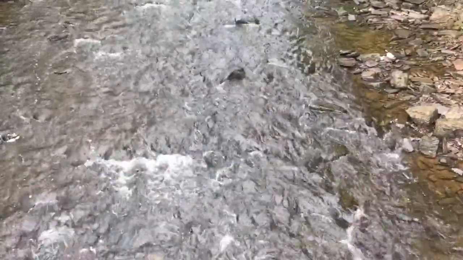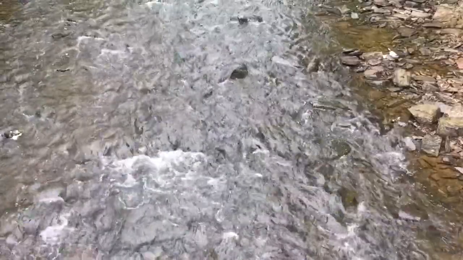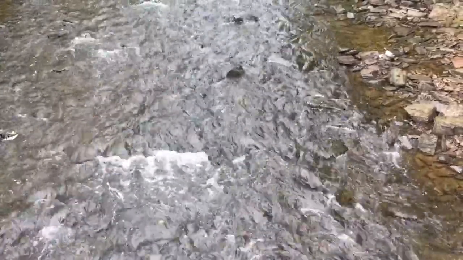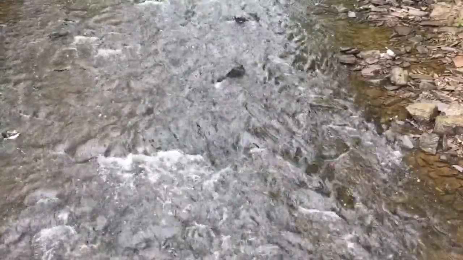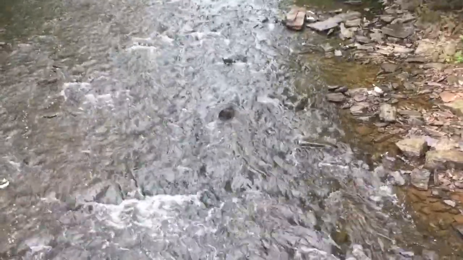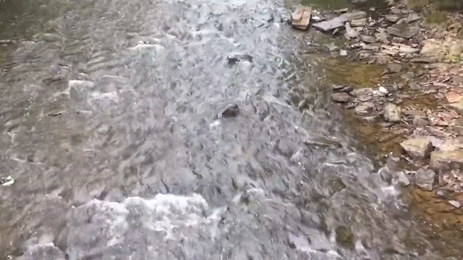Think about what kinds of things might live in this section of the stream. There's a lot of oxygen, which is great, but if you were to live here, you would need to be adapted to be able to hang on when the water's moving quickly and tumbling over those rocks. There's certainly some macroinvertebrates that can do that.